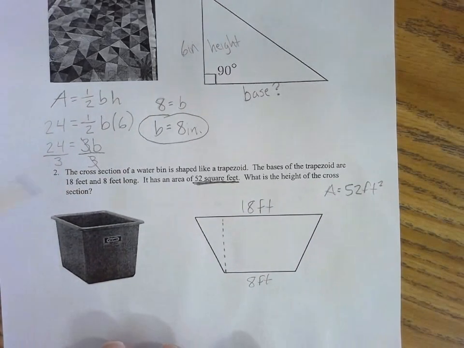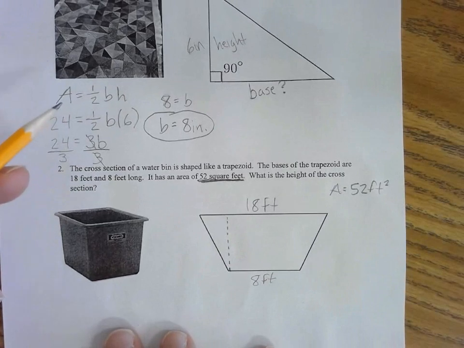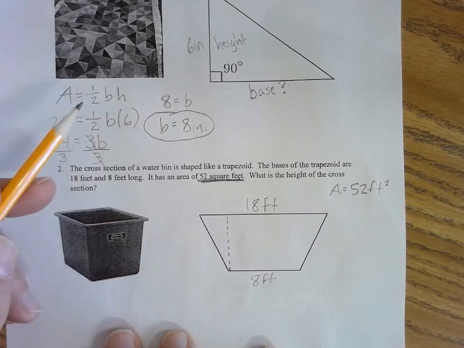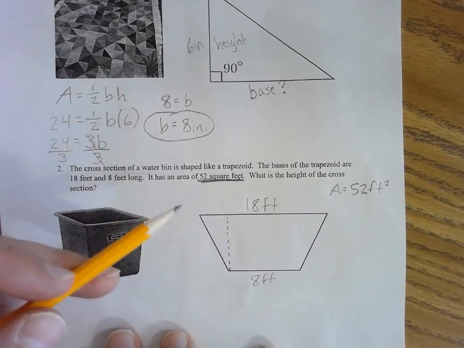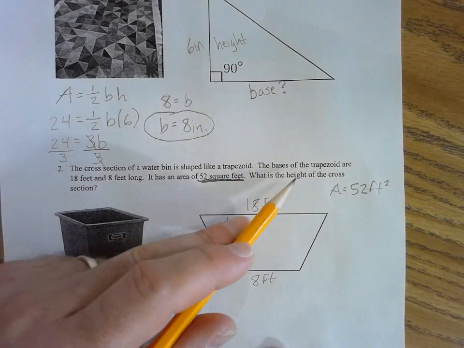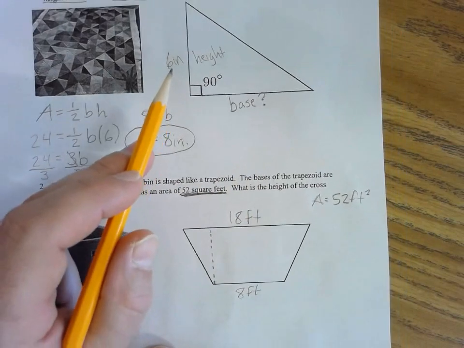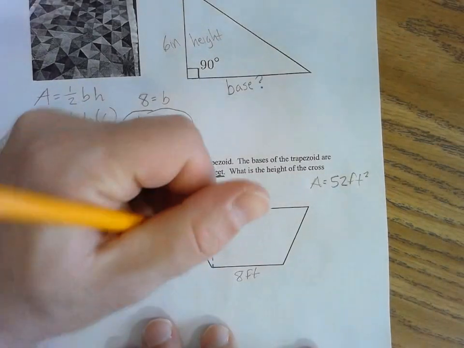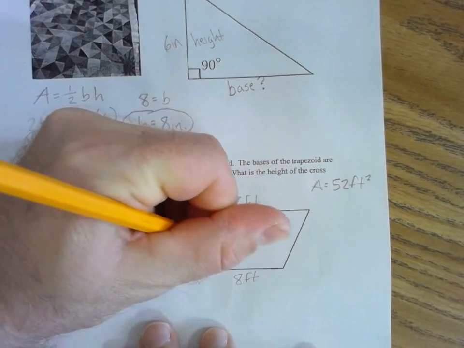So now it's the same type of problem as above. The only thing that changed is you have a different shape and you're using a different formula, but you're still trying to find the height, even though up here we were given the height. Here you're trying to find a missing part. Okay, so the height is what we don't know.